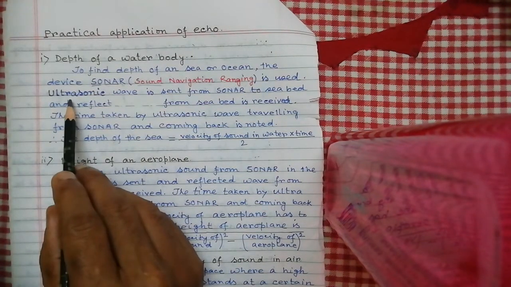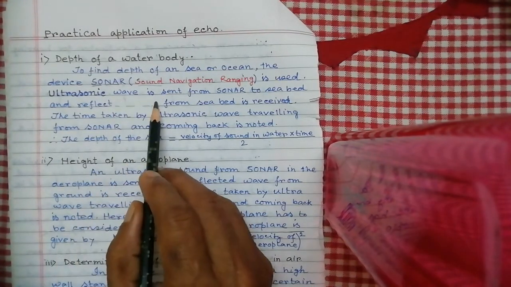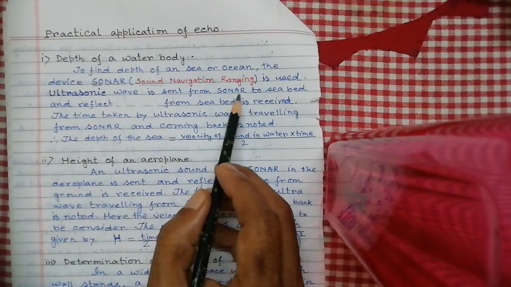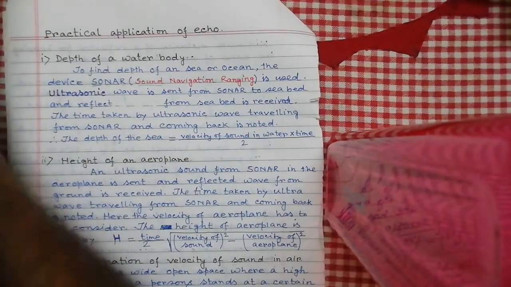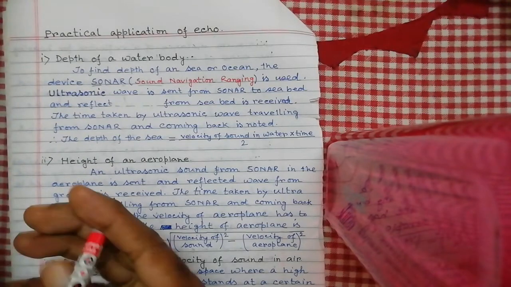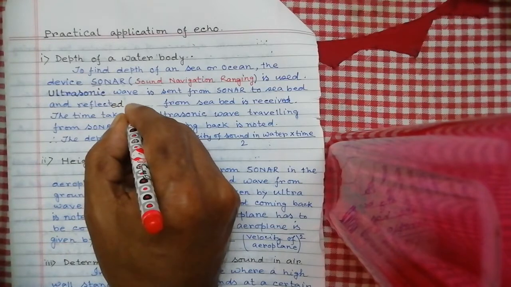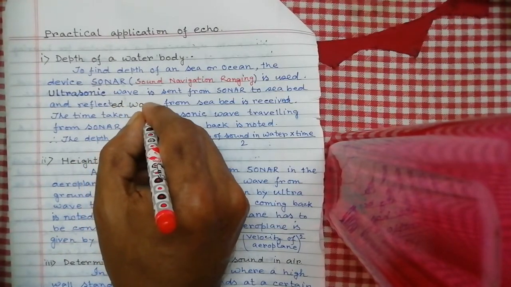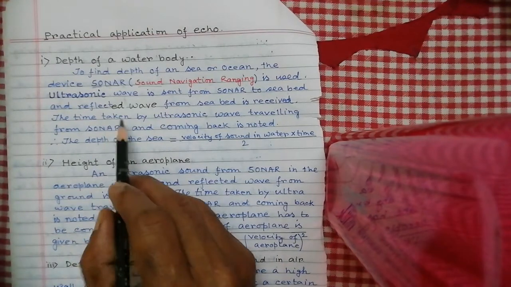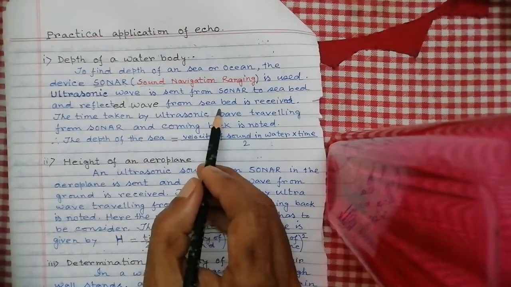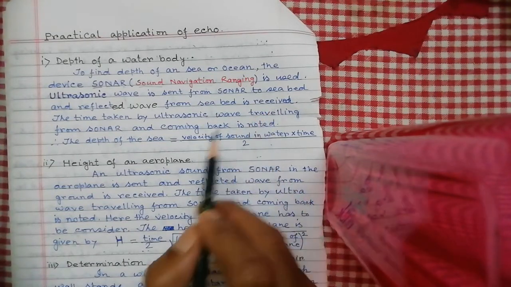Now, this ultrasonic wave is sent from the sonar towards the seabed, and the reflected wave from the seabed is received by the sonar.